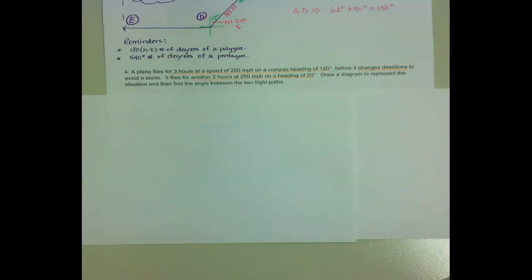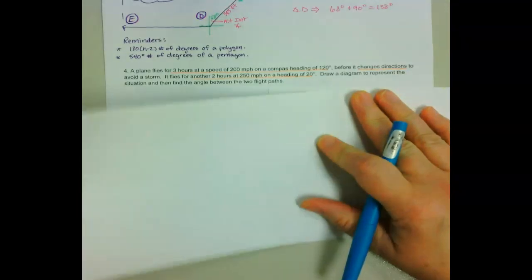Problem 4, a plane flies for 3 hours at a speed of 200 miles per hour on a compass heading of 120 degrees, so we know we're going to go from the north clockwise, before it changes directions to avoid a storm. It flies for another 2 hours at 250 miles per hour on a heading of 20 degrees. Draw a diagram to represent the situation and then find the angle between the 2 flight paths.